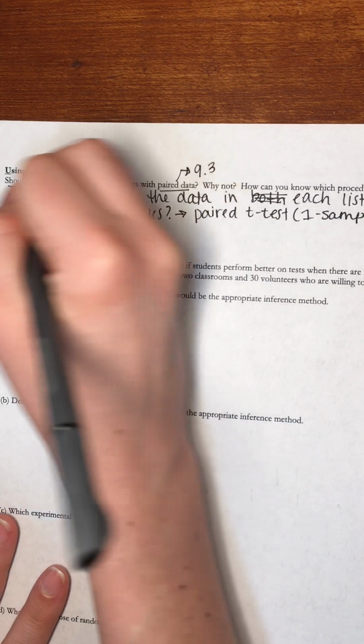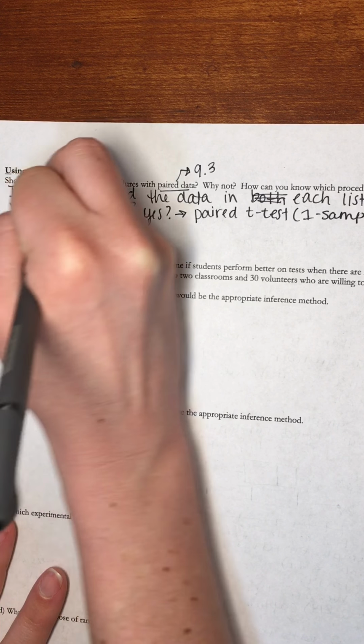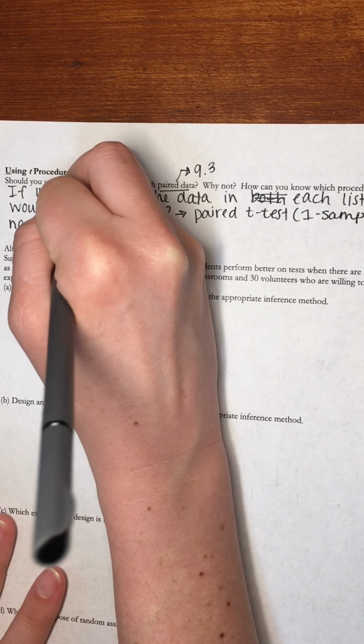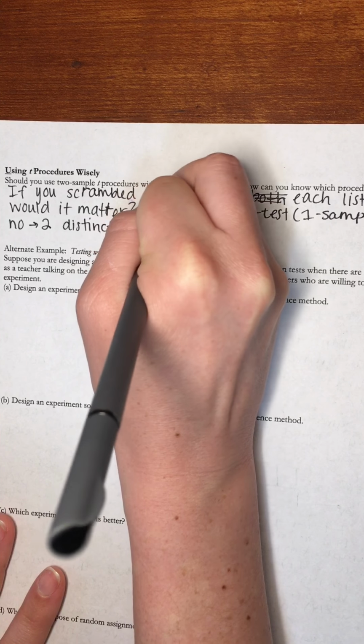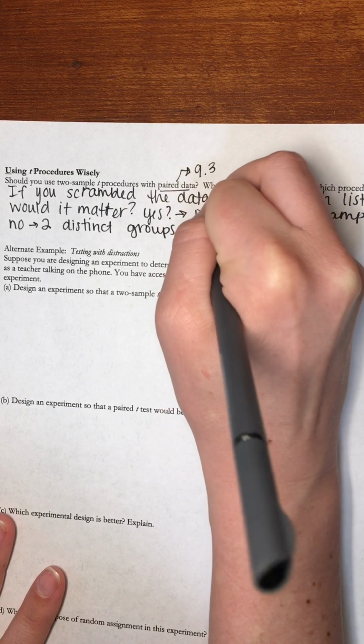If no, like if you have 2 distinct groups, then you want to use a 2-sample.